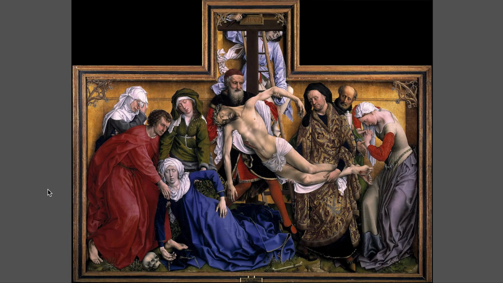Though that's true in many of the Northern artists' work, but looking at this figure of Christ, I don't know how you could get any better than that, even in any culture. That looks as accurate as could be.